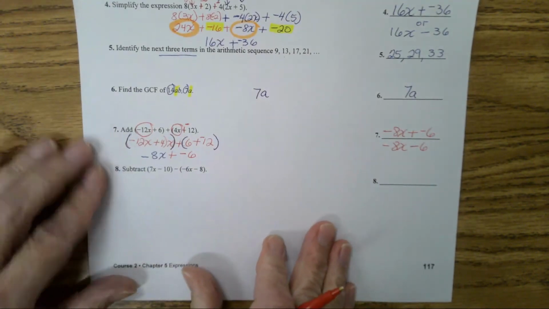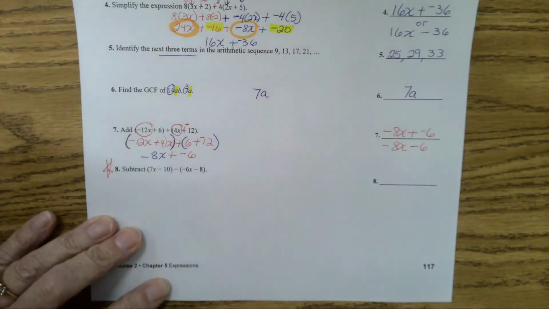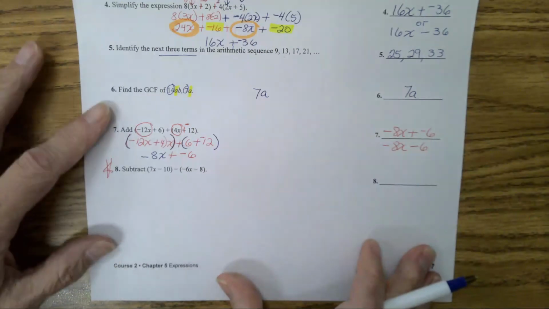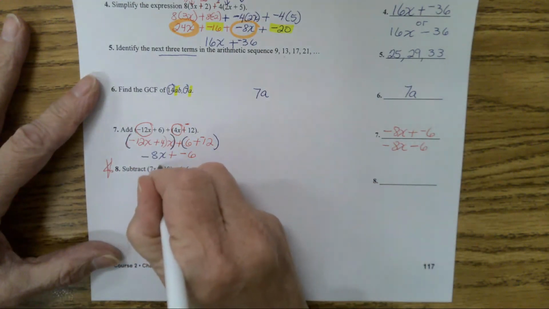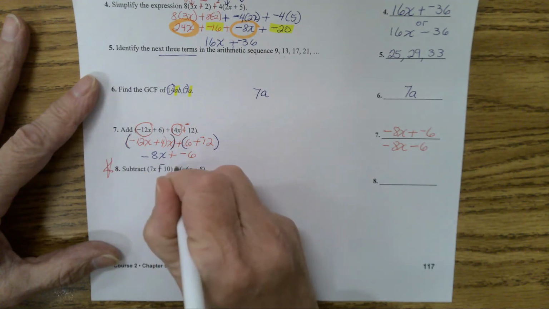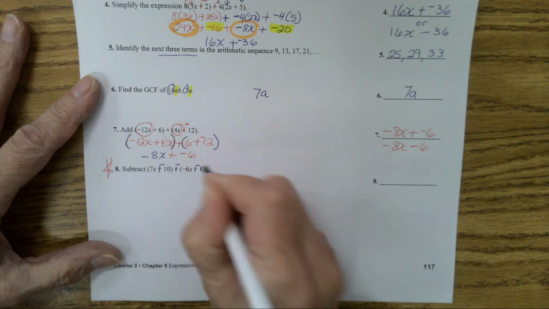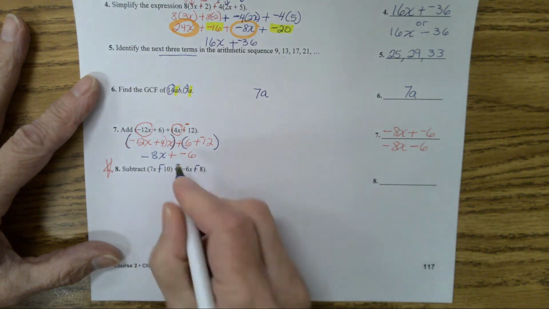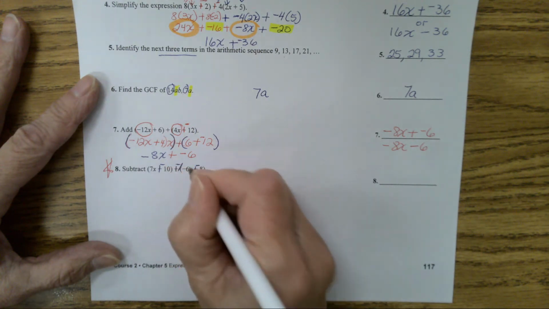Number 8. This one is tricky. Don't let a problem like this cause you problems tomorrow. First, get rid of your subtraction signs. Add the opposite. Add the opposite. Add the opposite. Now, remember, this negative sign right here is going to be a negative 1 times each element in there.